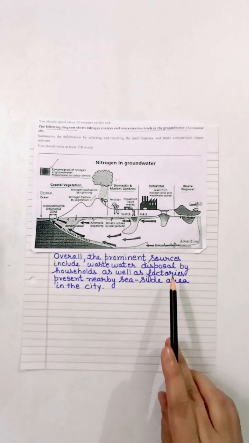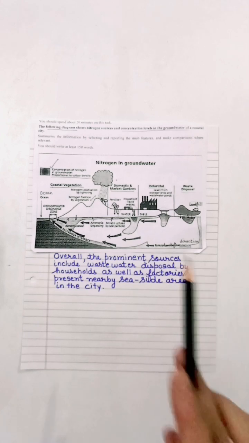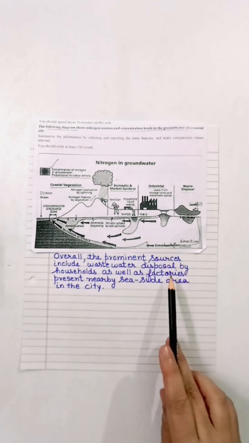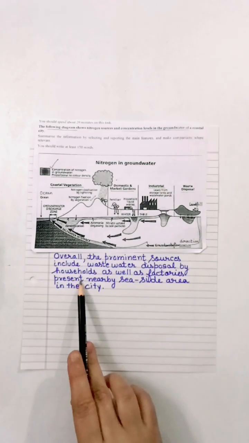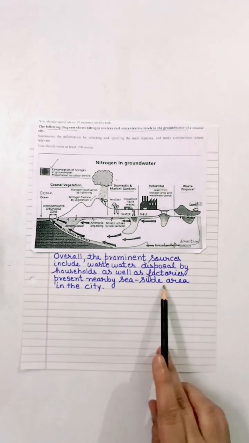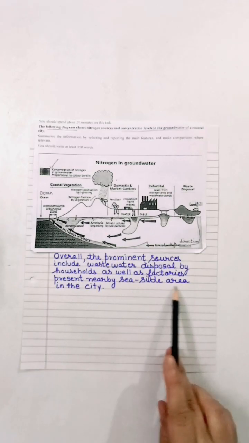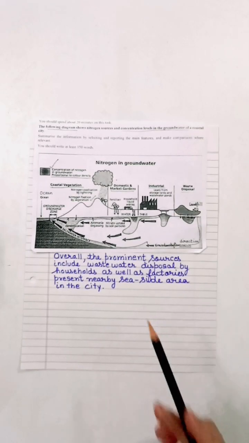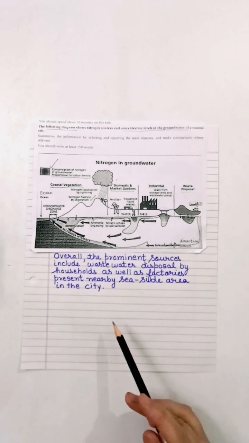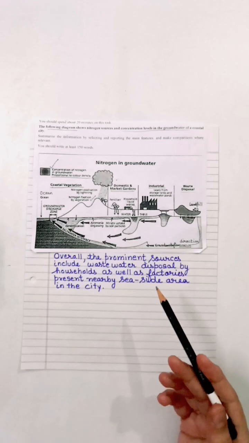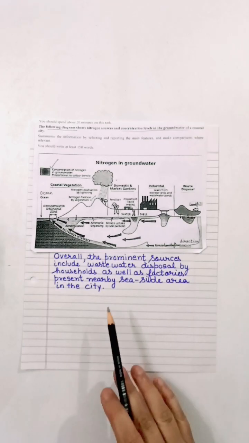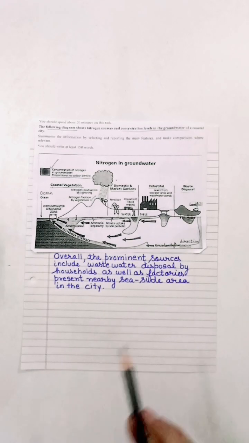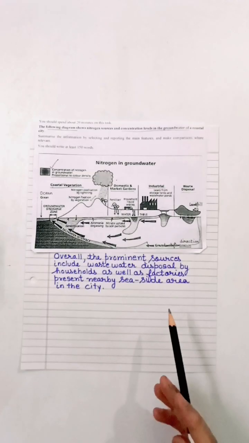So instead of industries, we are using the word factories, present nearby the coastal area, seaside area in the city. That's all. So we are writing the introduction again, but the sentence structure and the vocabulary is different.